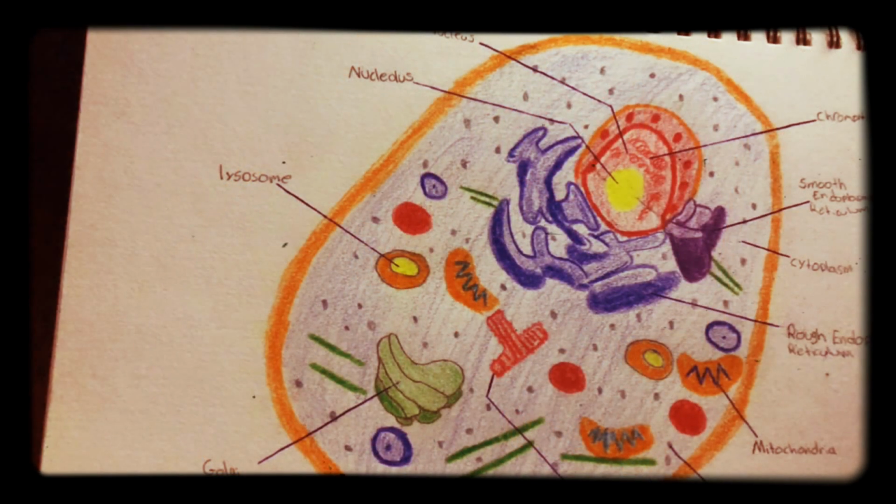The nucleus is known to be the brain of the cell, basically, and the function of this is it controls the activity of the cell and it regulates gene expressions.